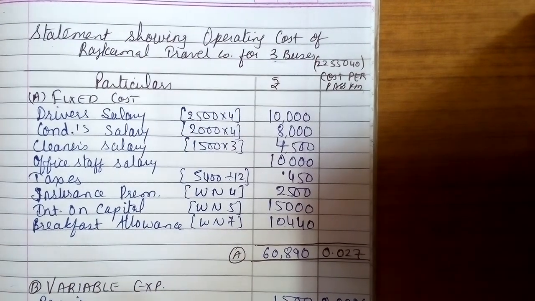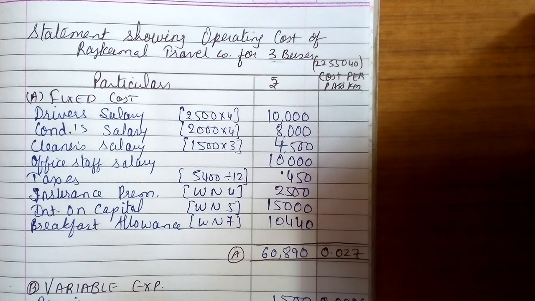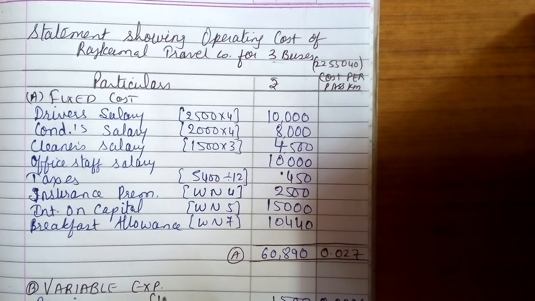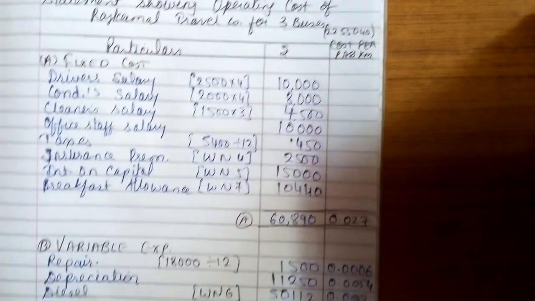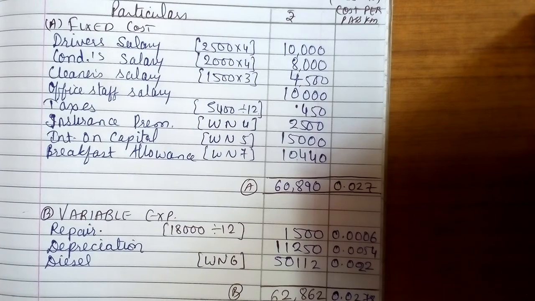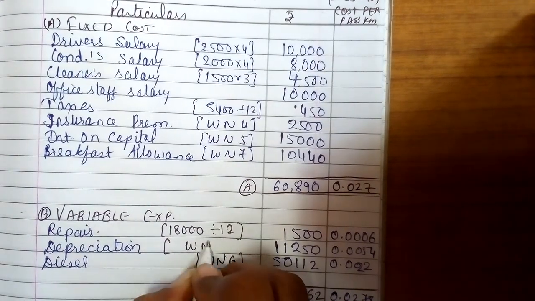Repair is directly given in the example for all the 3 buses and yearly, right? So repairing would be 18,000 divided by 12, because repairing is given yearly. Then depreciation is as per working note number 3.